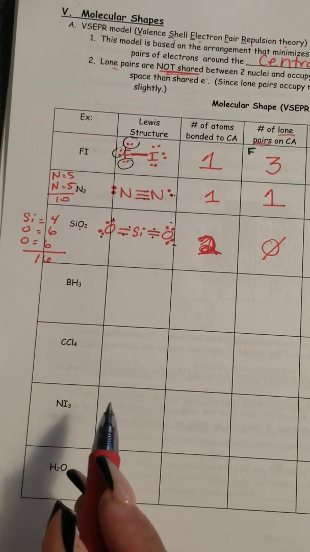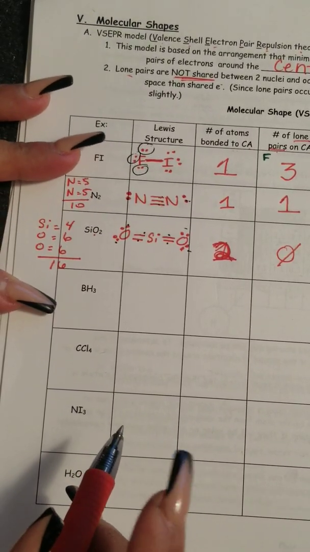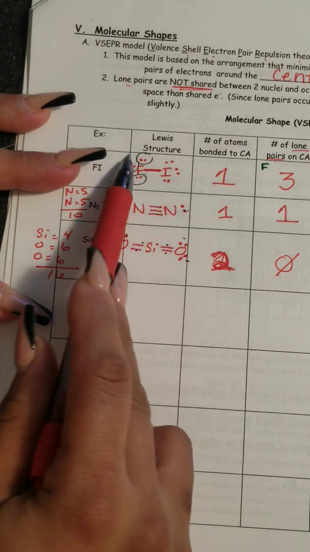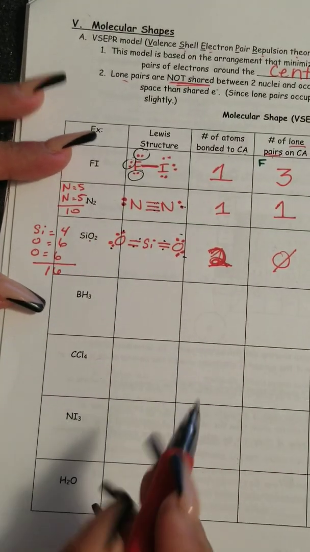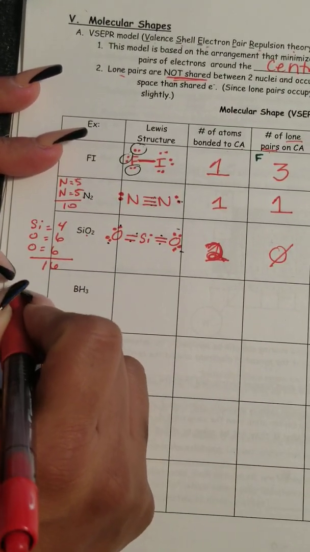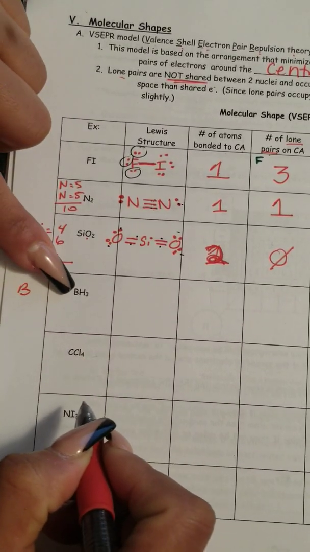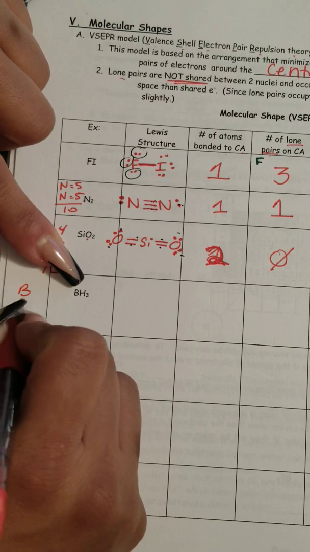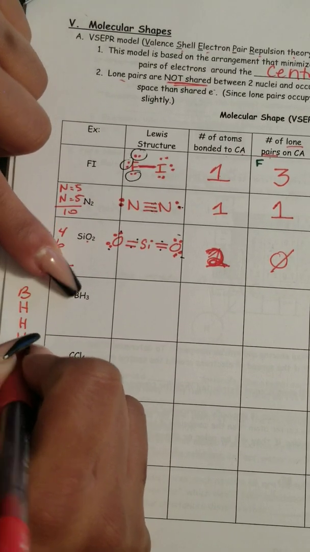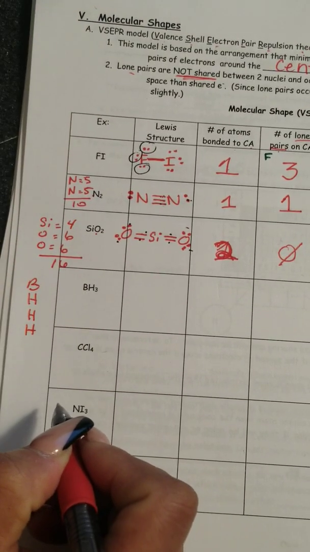Now, BH3. What do we do first when we want to do the molecular drawing? First, I'm going to write down all of my atoms. I have one B because there's no number behind it. I have three H's. 1, 2, 3. That's what the 3 represents. What do I do next?